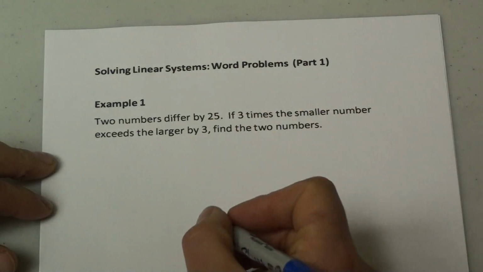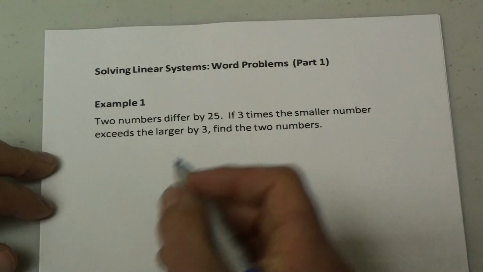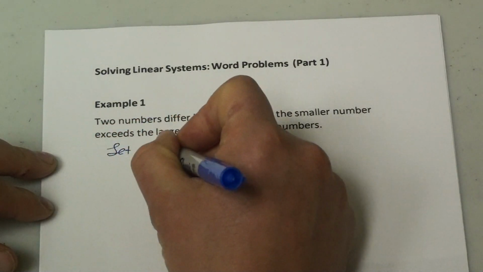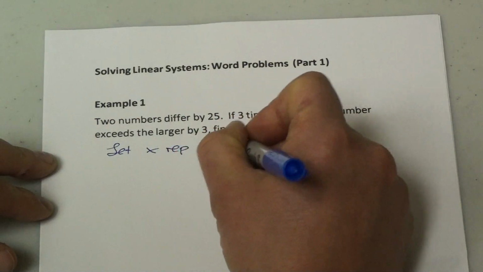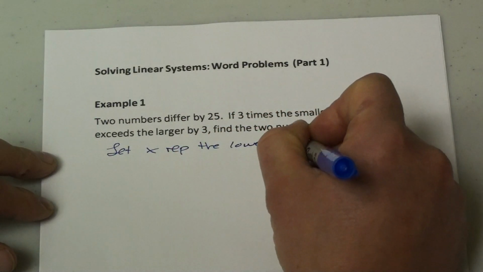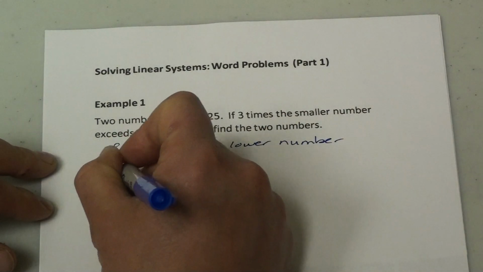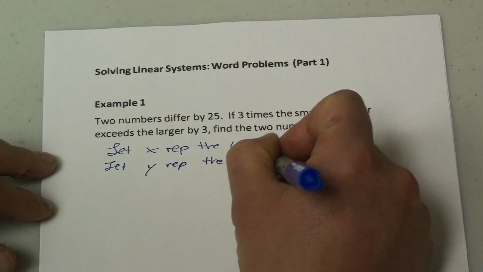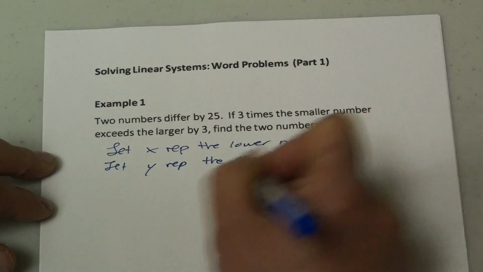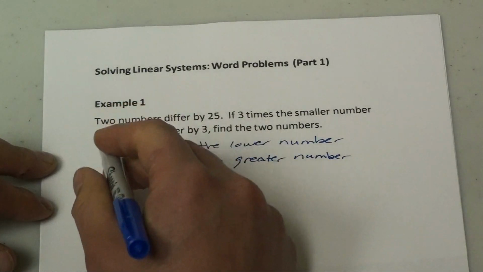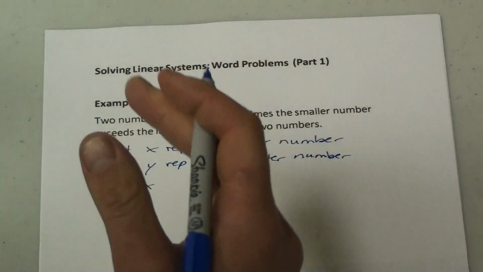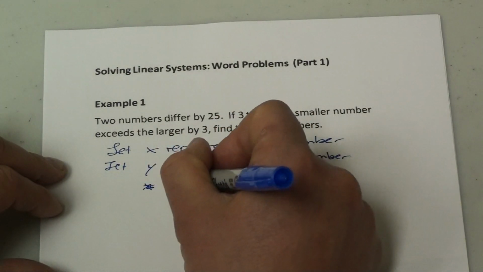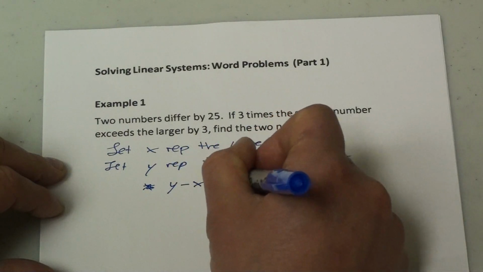So I want to set up two equations to find those two numbers. And before I do so, I need to define my variables. So I want to let x represent the lower number, and I want to let y represent the greater number. And I know the two numbers differ by 25, so there's a 25 number difference between them. So y is my greater number, so I want to let y minus x equals 25.